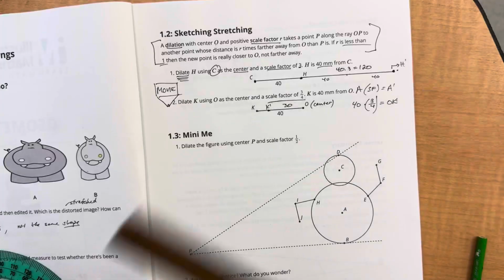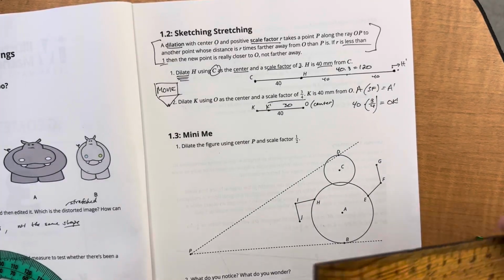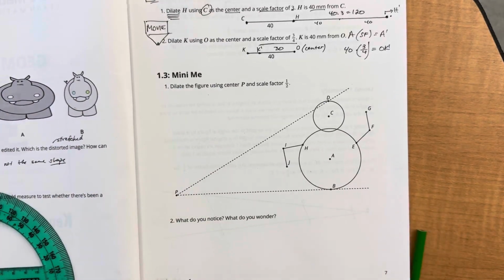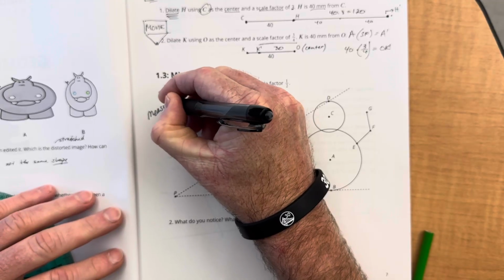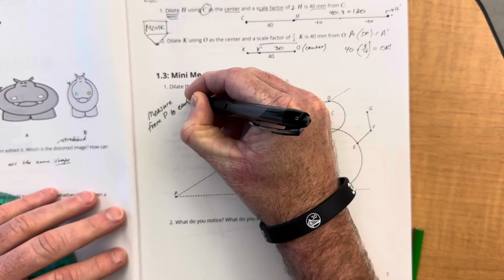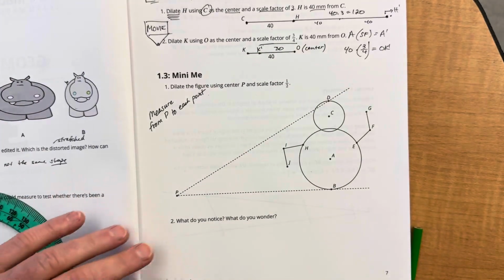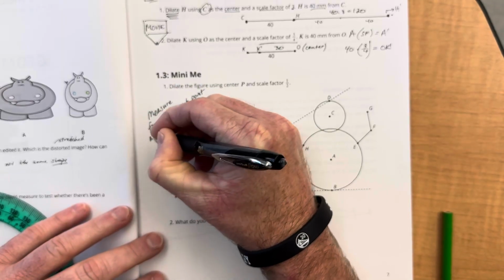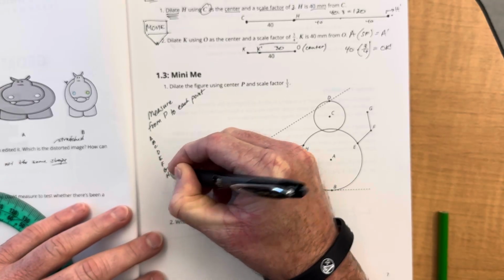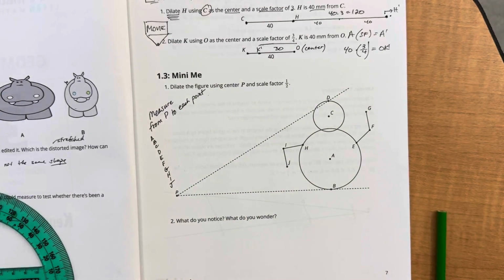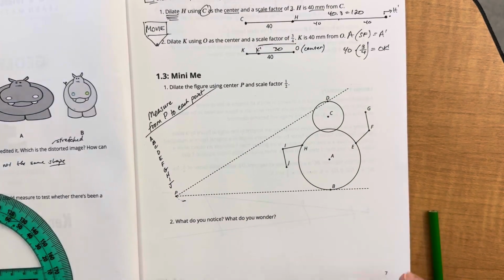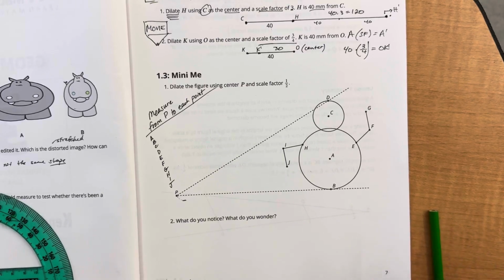So here's what we're going to do. This is the snowman. I love the snowman problem, it's so fun. What you have to do here is measure from P to each point. The points are A, B, C, D, E, F, G, H, I, and J. You have to measure from P to every single point. Now that I've got a few minutes, I can kind of relax.